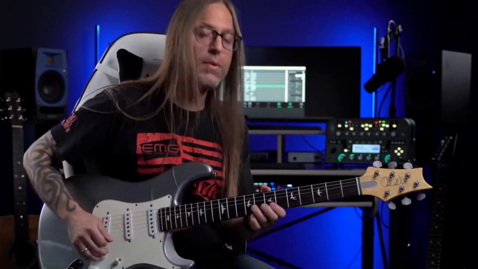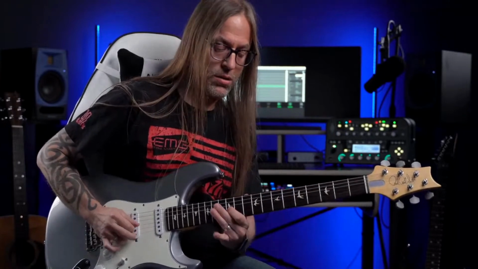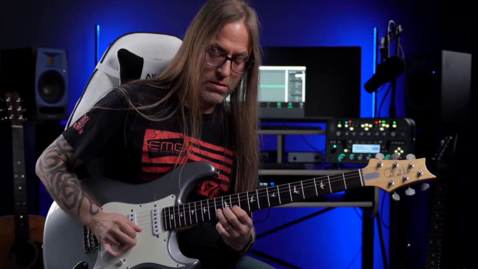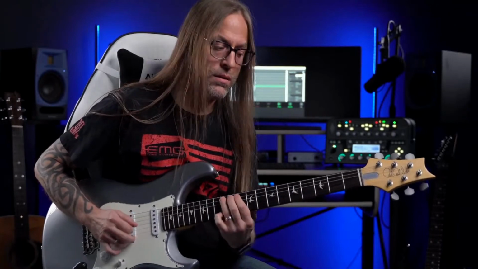Now again, nothing is better than something else. It's just learning to think about it differently when you go to play. Okay, so you might do something that's more down and up, but then you are using all of these techniques to kind of move around the fretboard. So we've got down and up, we've got moving across the guitar this way, and the next thing is what I call slicing.